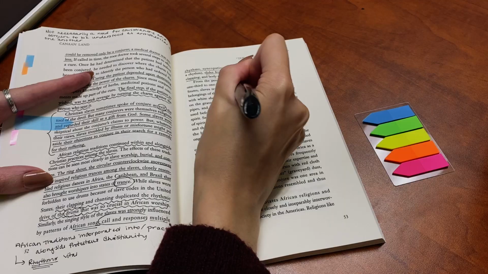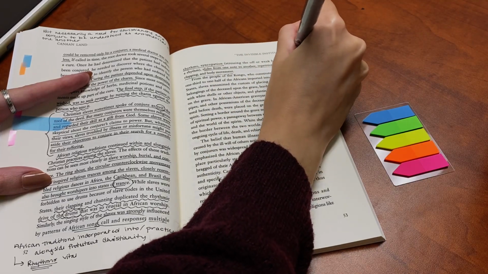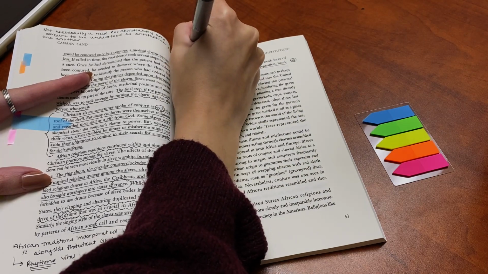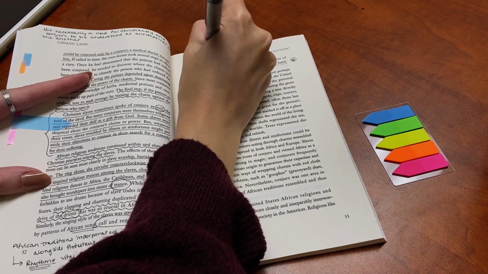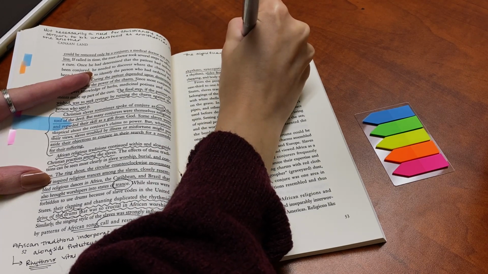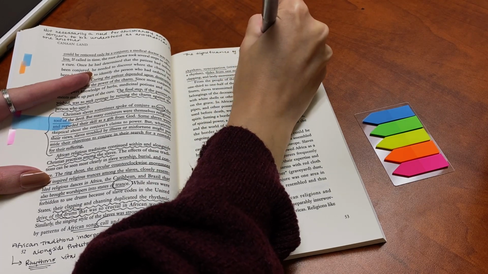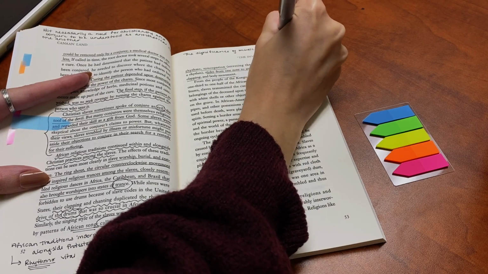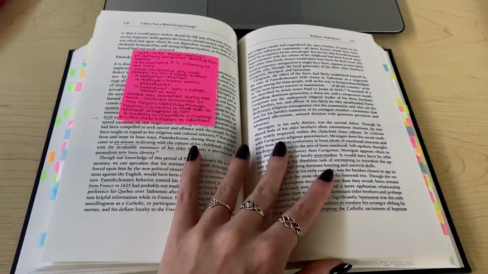Every couple of pages or so I write down important points at the top, especially with heavy theoretical readings, and I briefly summarize key points in my own words. And I use different colored sticky notes and highlighters for different themes. I use various different symbols for my annotations.